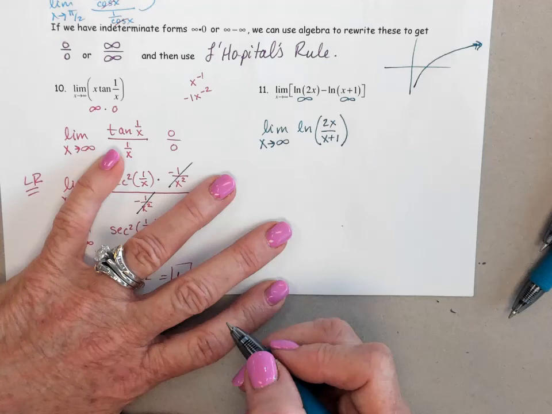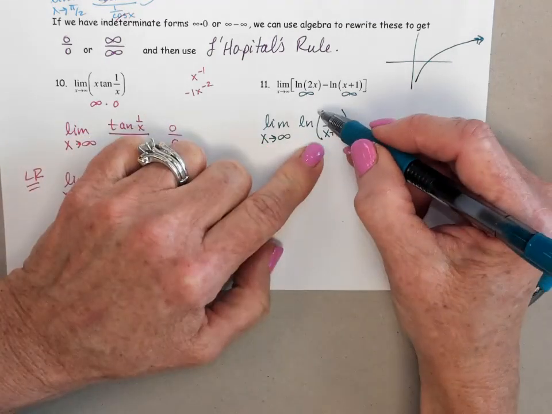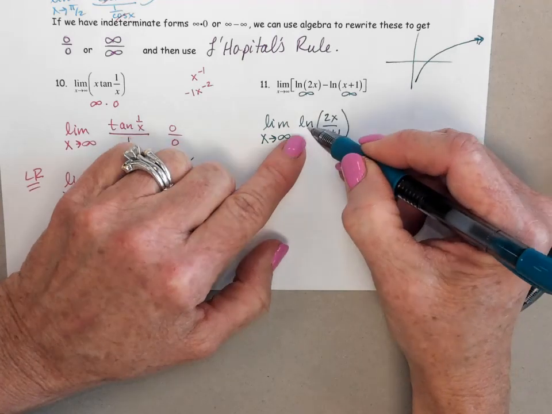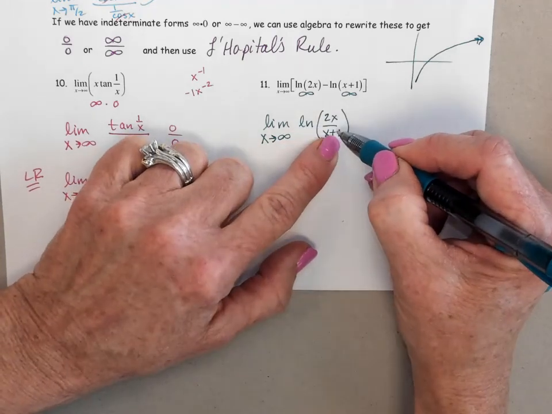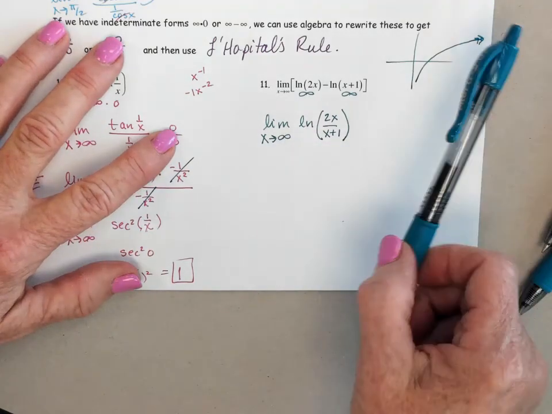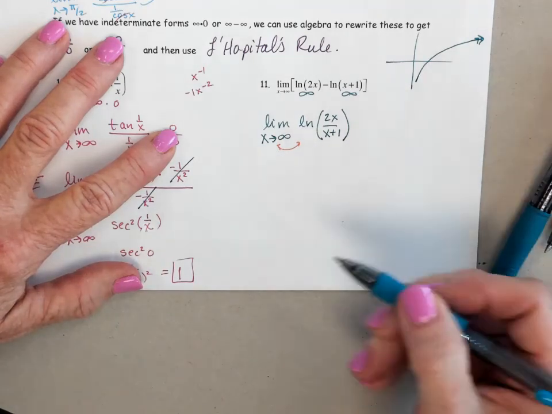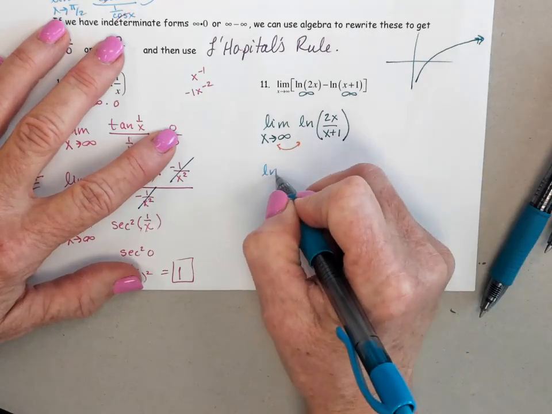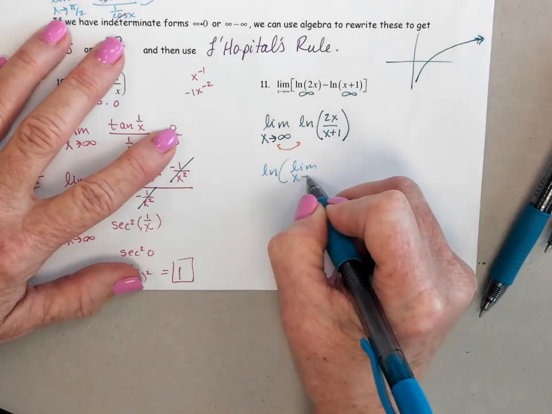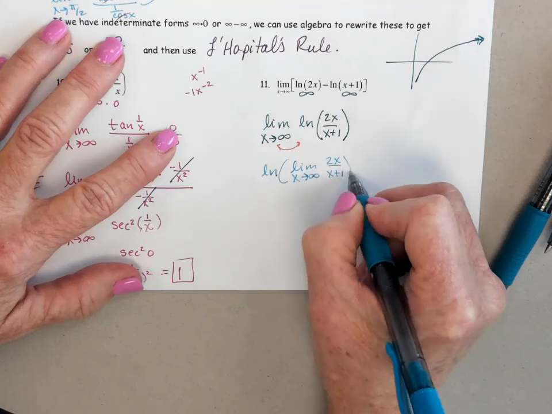Now for the limit of a log function, what we have to do is find out what the piece inside is doing. Then the log of that is the limit. So we're going to rearrange this a bit, and do the natural log of the limit as x approaches infinity of 2x over x plus 1.